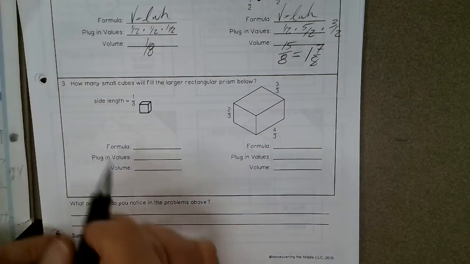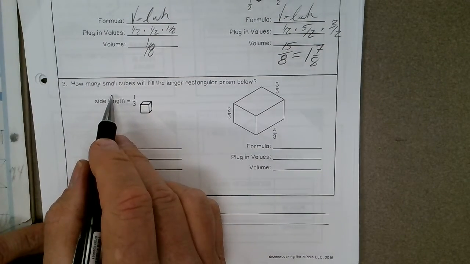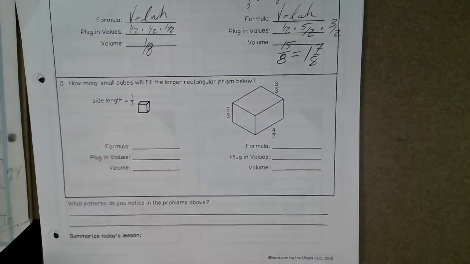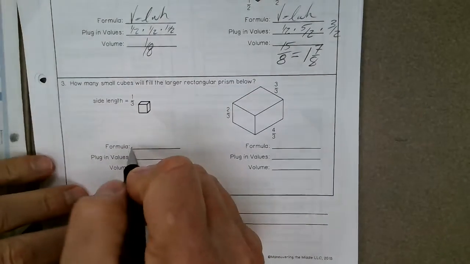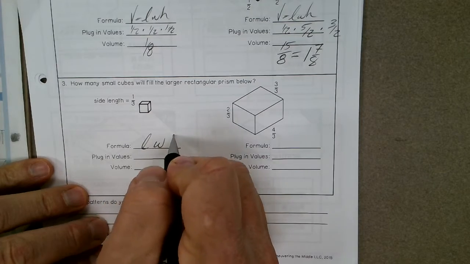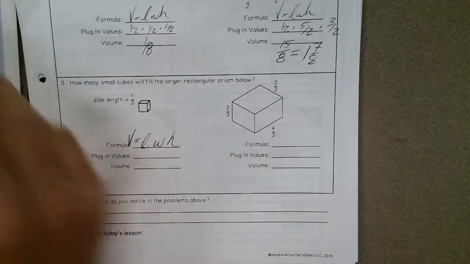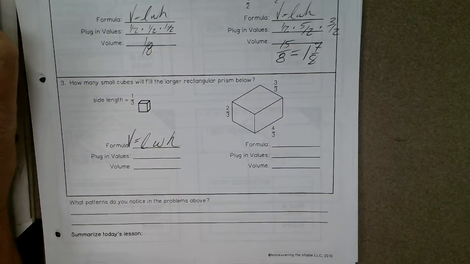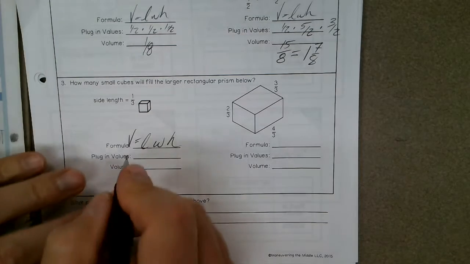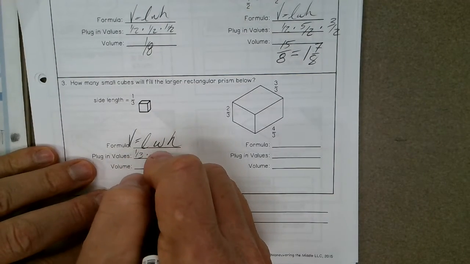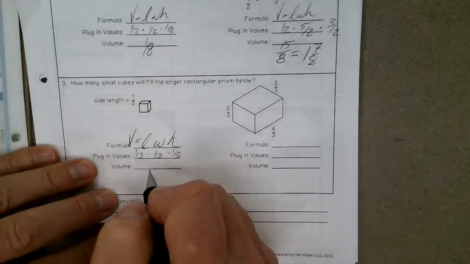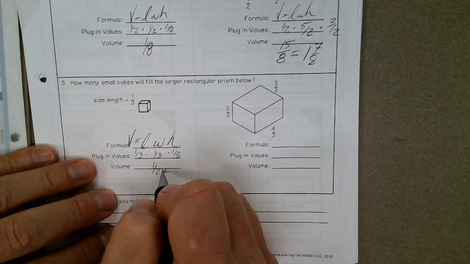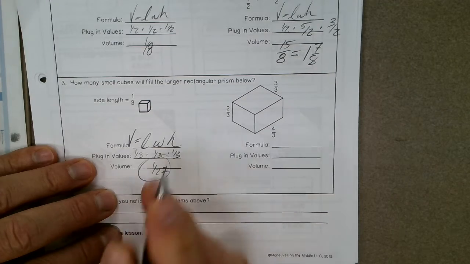How many small cubes will fill the larger rectangle? Okay. All right. So now they're a third, right? So this is now length times width times height, volume equals. Let me make sure you're okay. And we are. We're a third times a third times a third, and we end up with 1/27, right?